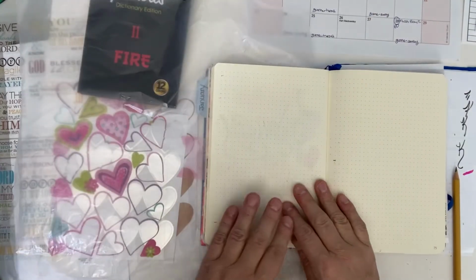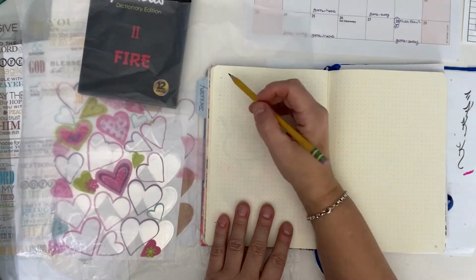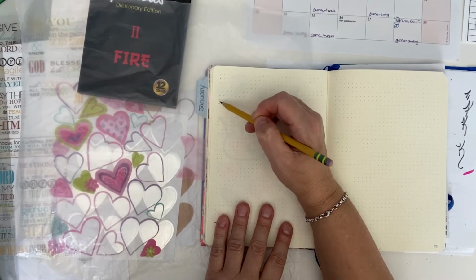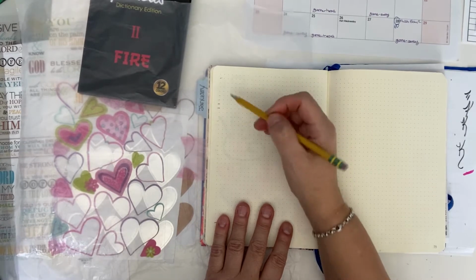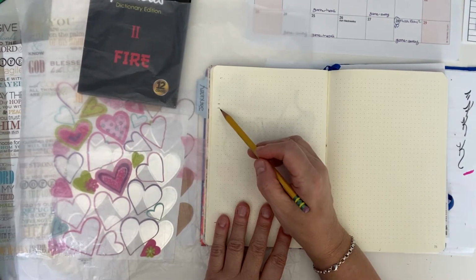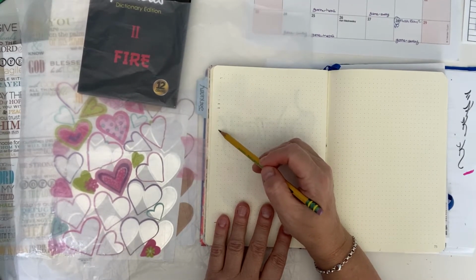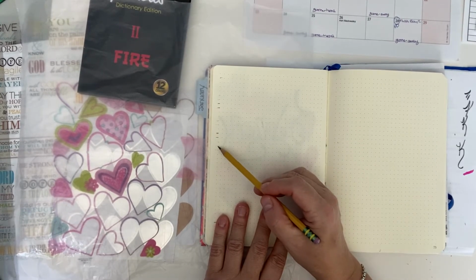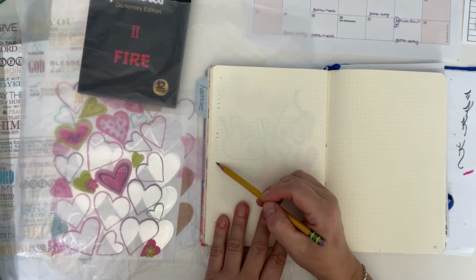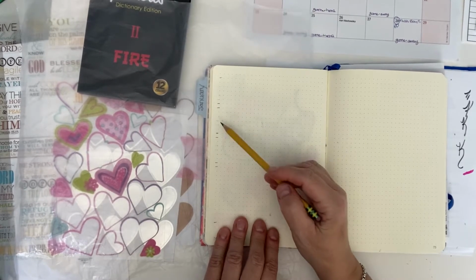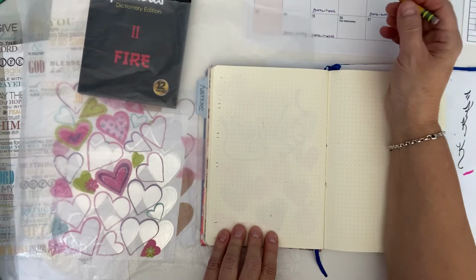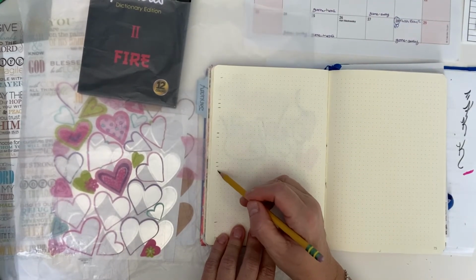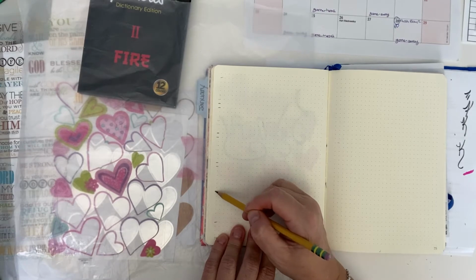All right, so what we're going to do is count 7s. We start here, that counts as 1. 1, 2, 3, 4, 5, 6, 7. Skip 1 because that's going to be your line in between each week. 1, 2, 3, 4, 5, 6, 7, and skip 1. 1, 2, 3, 4, 5, 6, 7, and skip 1. Then we need 4, right? 1, 2, 3, 4. And then 1, 2, 3, 4, 5, 6, 7, and skip 1.